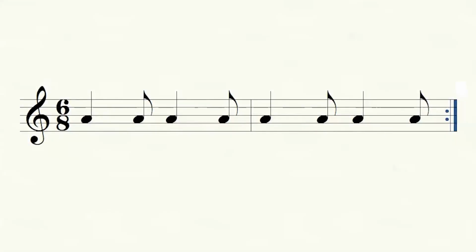Here is an example of how a compound meter rhythm slowly changes from the 8th notes feeling like the beat to feeling like they are a division of a beat. Here it is in a slow tempo. You can hear the 1, 2, 3, 4, 5, 6.